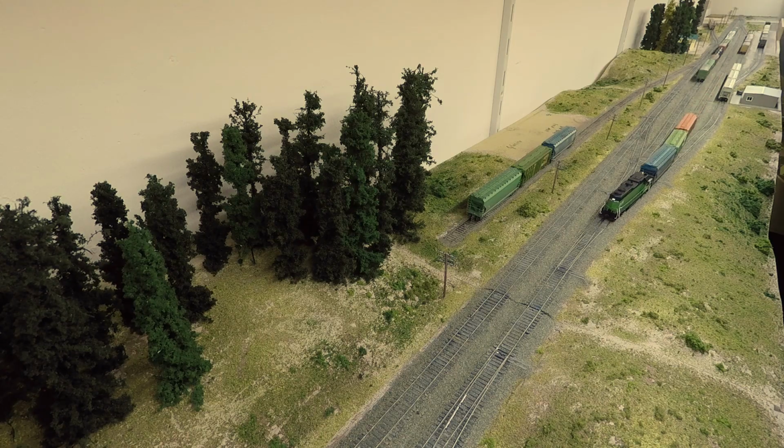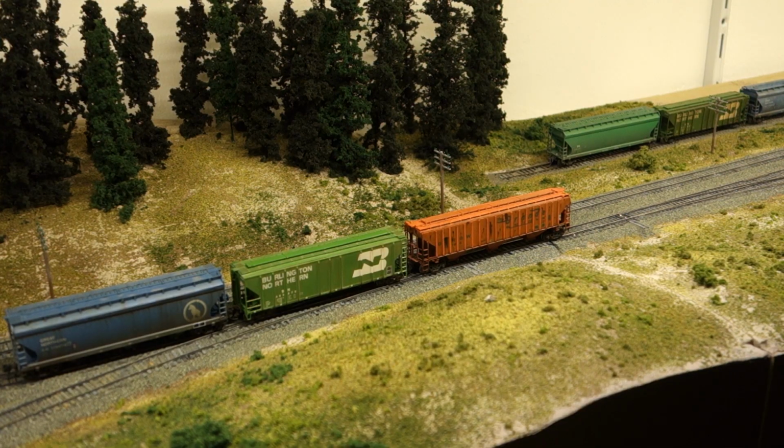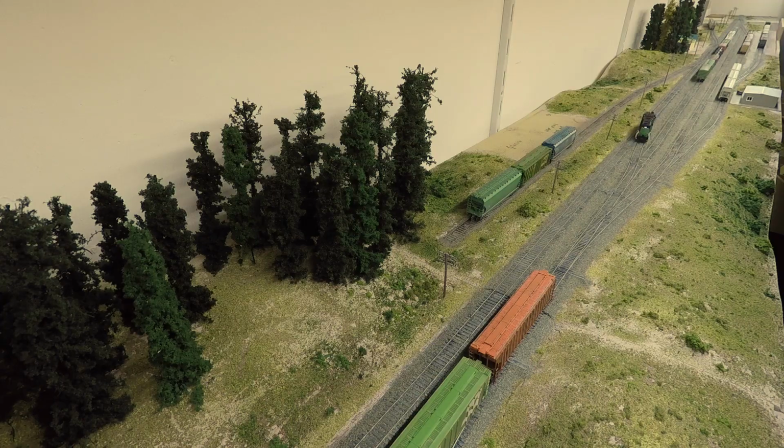The track for Glacier Feeds is oriented in the other direction, so the engine needs to run around the cars before spotting them. Then, switching Glacier Feeds is the last move of the session.